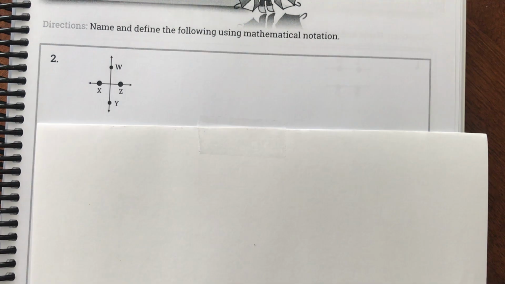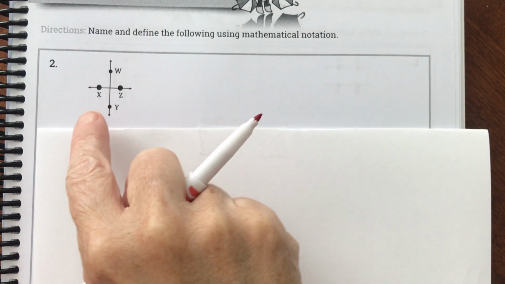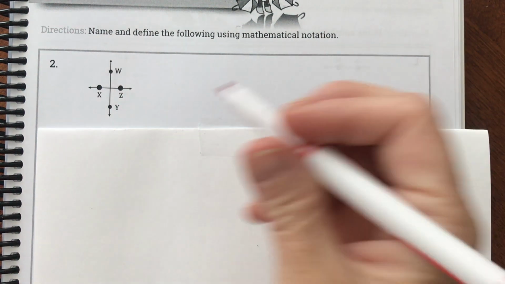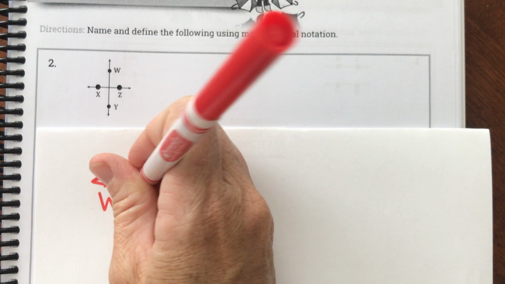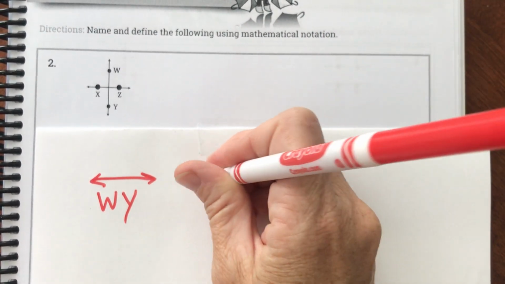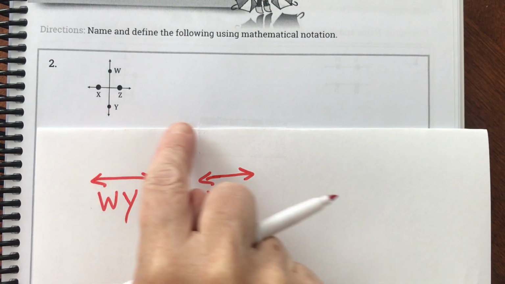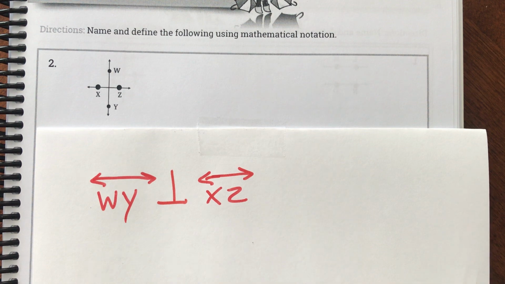Okay, let me do my next one. Okay, again, they want me to name and define the following using a mathematical notation. So I see line WY and XZ. So I have my mathematical notation for line WY and line XZ, and they want to know, are those perpendicular or parallel? And they are perpendicular.